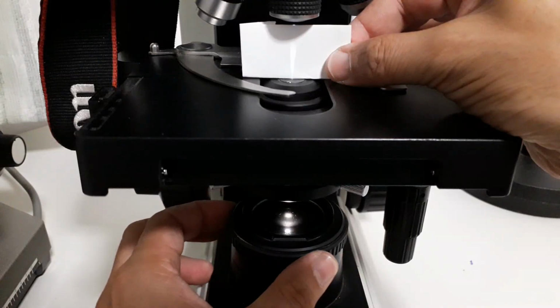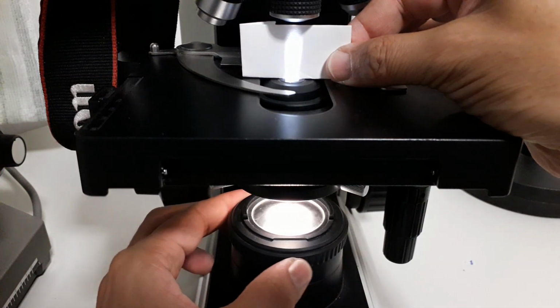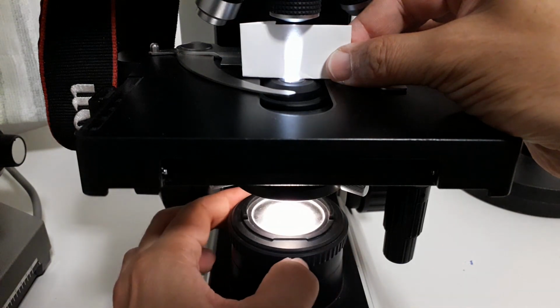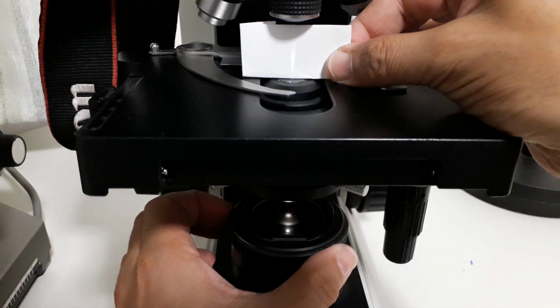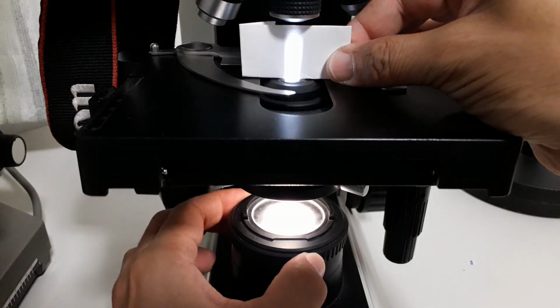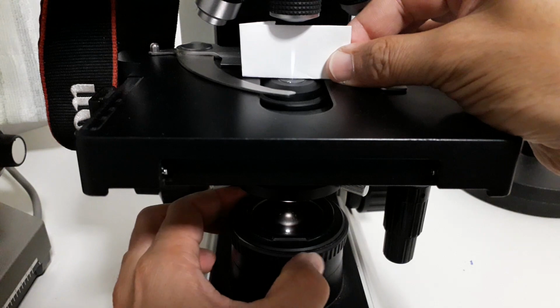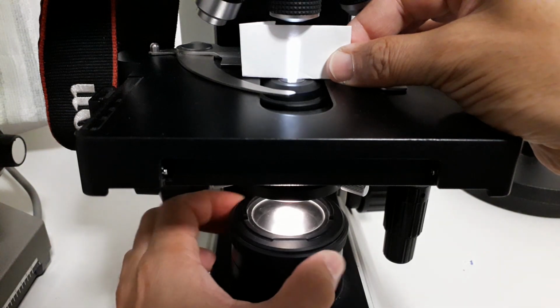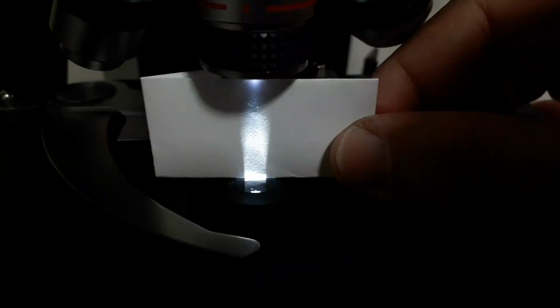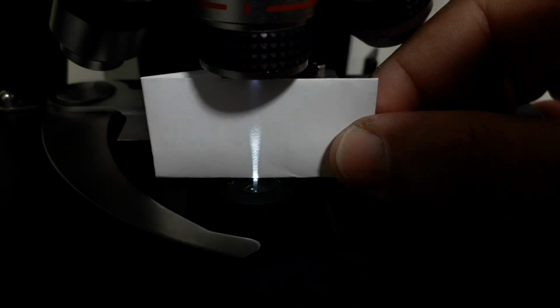So I'm now opening and closing the Köhler field diaphragm, and you can see that the light beam which exits the condenser at the top, where I placed a piece of paper, changes in its width. So opening and closing the field diaphragm opens and closes the width of the light beam, but does not change the angle. Here is a slightly closer look, and you can see that the light beam becomes wider and thinner.